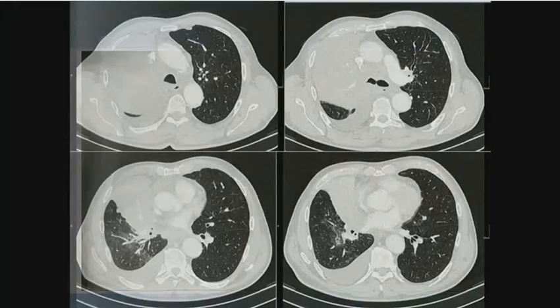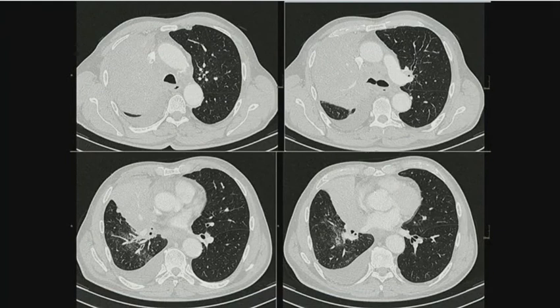And this is the CT scan demonstrating that there is a mass around the right mainstem bronchus, which is narrowed, and there is no air bronchogram, and there is upper lobe and middle lobe atelectasis. And so this is bronchogenic carcinoma.